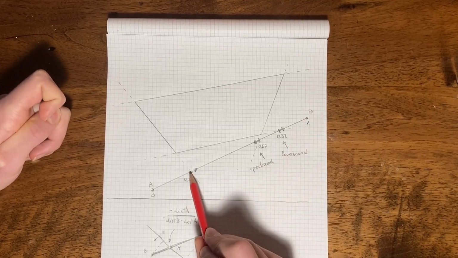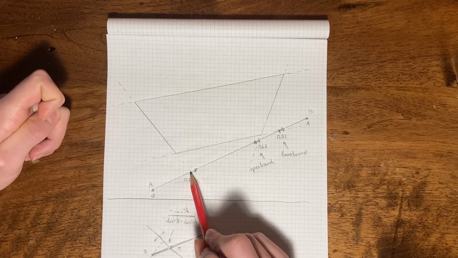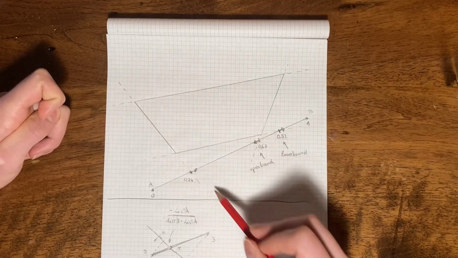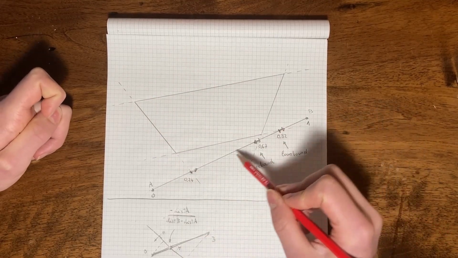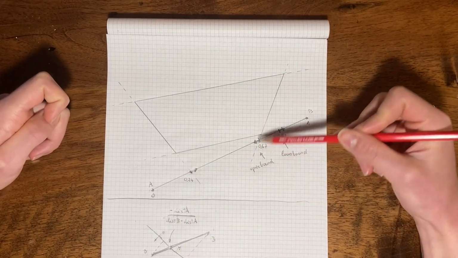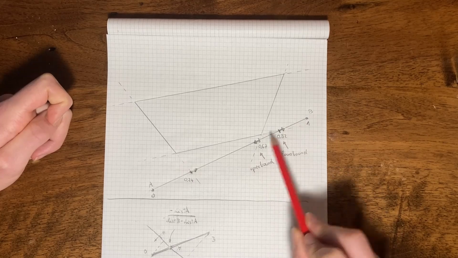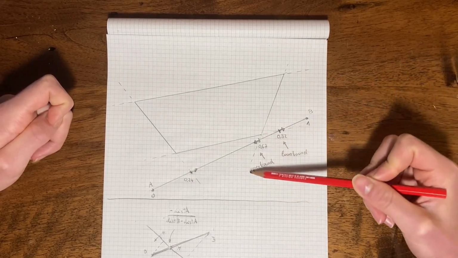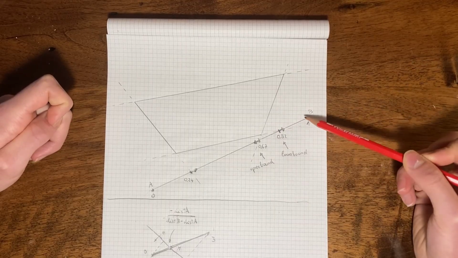So for example, behind this lower bound, this could not be inside the shape because it's in front of the plane, right? In front of this upper bound, so behind this upper bound, so up there, this could not be inside the shape, because B is in front of the plane.